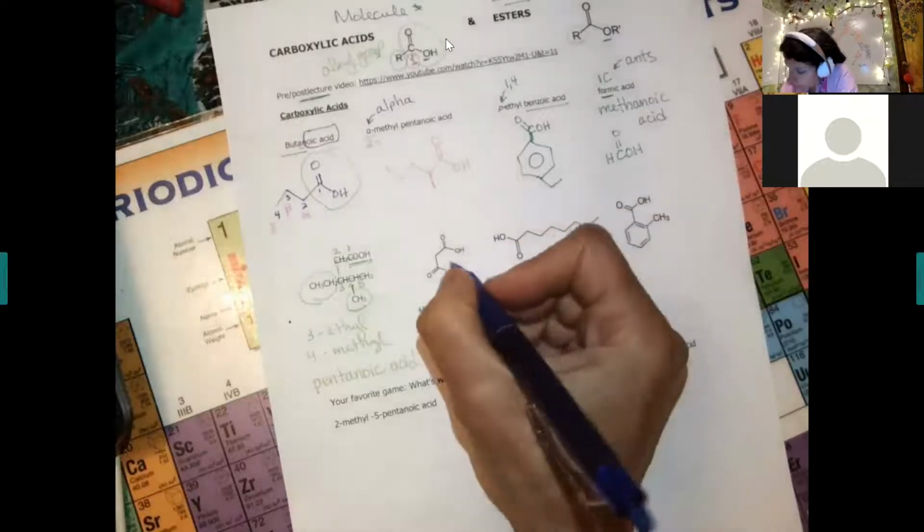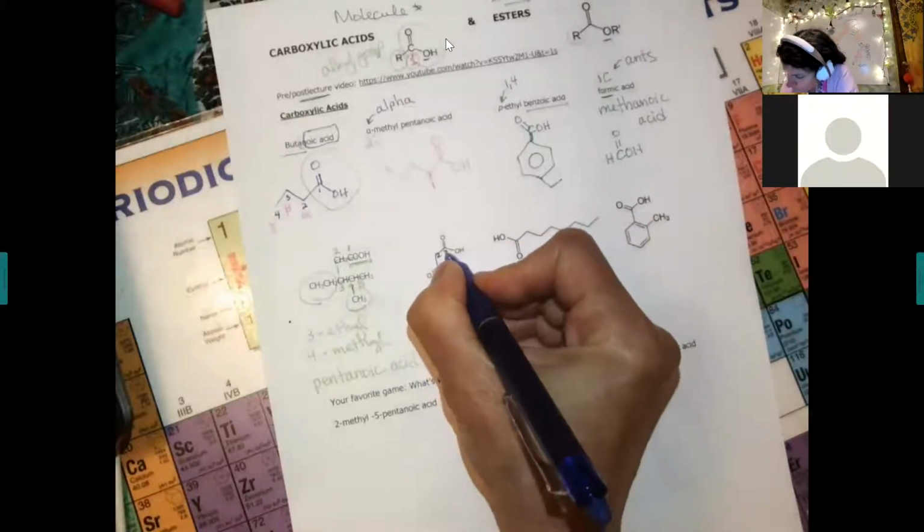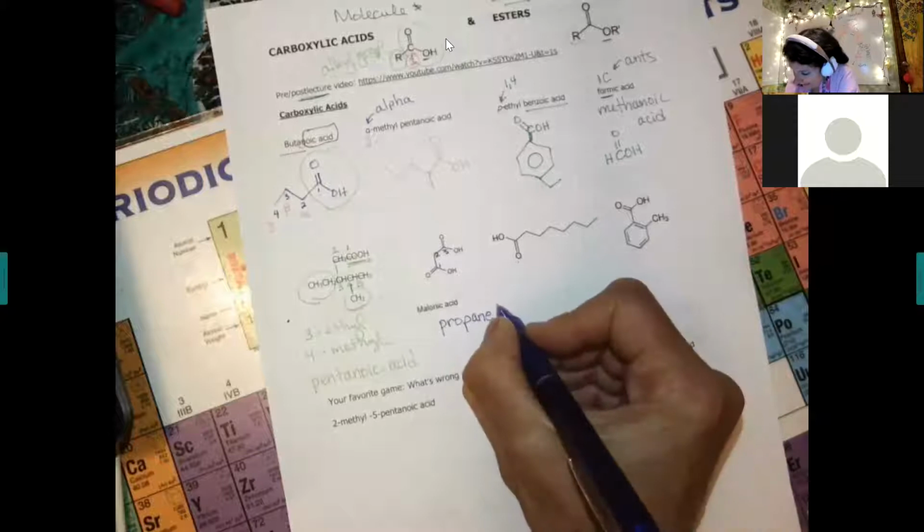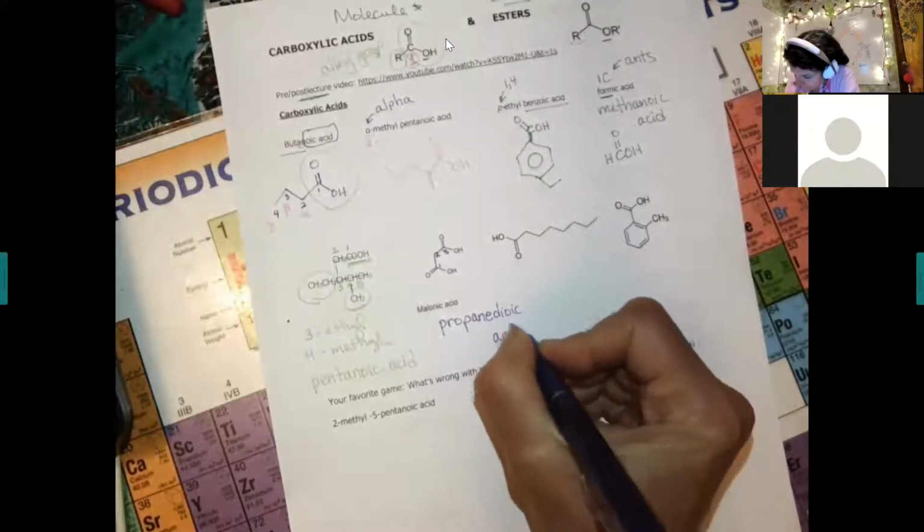So on the next one, this has 3 total, we don't give numbers. We say the whole word propane, and then we say dioic acid. So the di means it's a double acid. So why don't I have to say 1,3? Like when we had alkenes, when we had dienes or di anything, we always had to put the numbers. Why don't I put numbers with acid? And it's not just because there's only 3 carbons. Whenever it's a dioic, you don't give numbers.